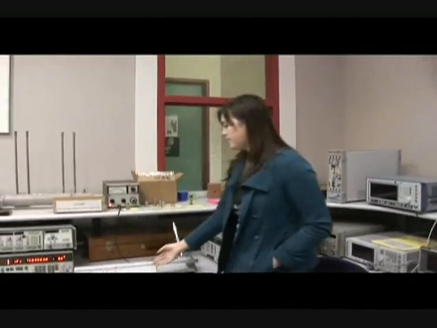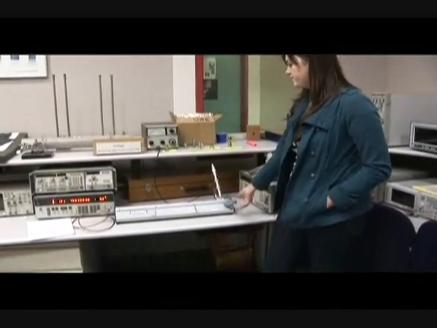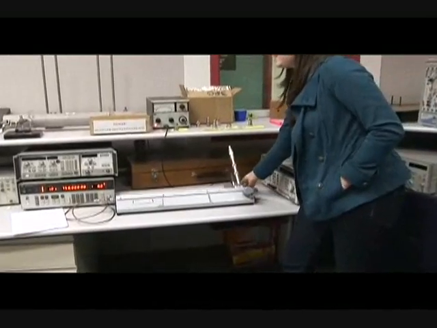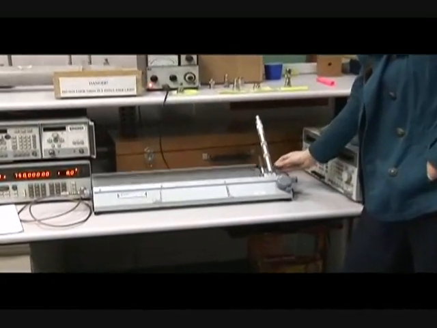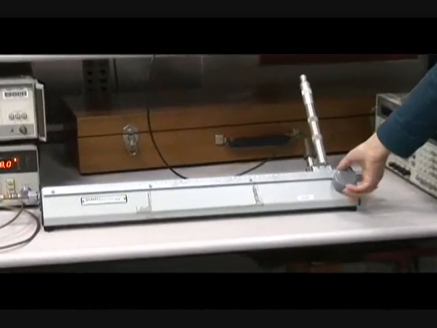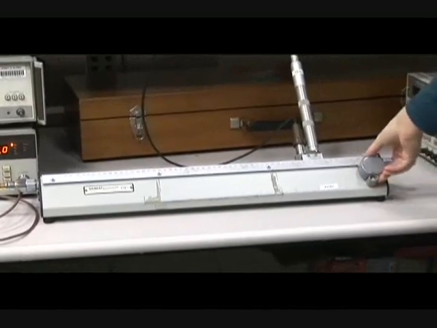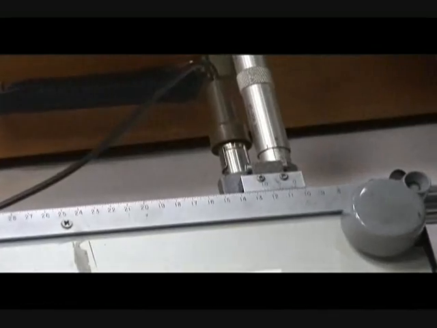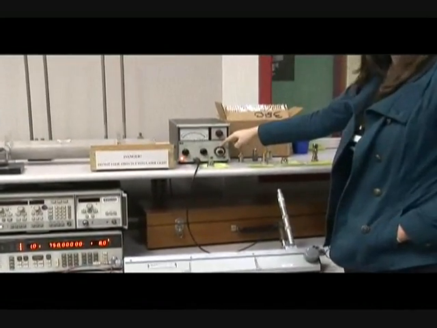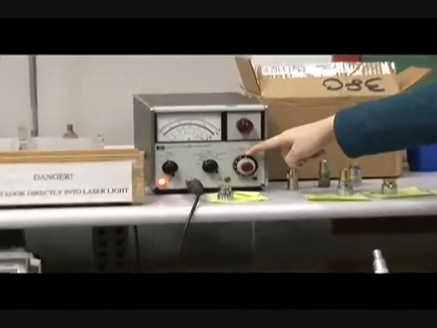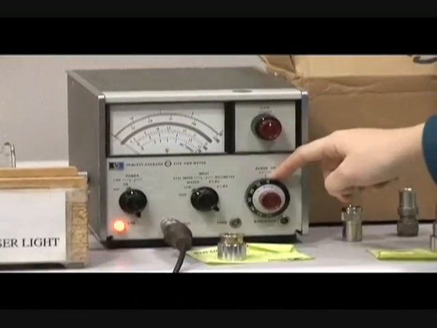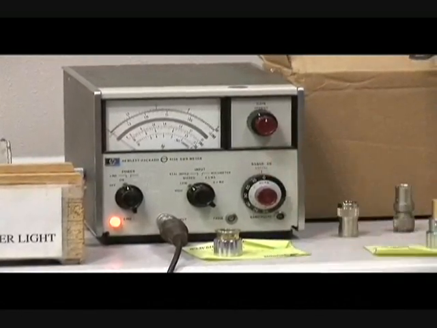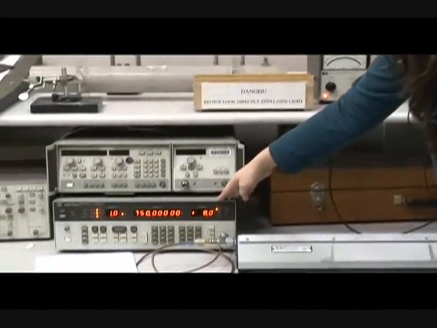So here we have the slotted line meter. You want to make sure that this cover is tilted down so that you can move the slotted line along with this knob here. This is a standing wave ratio meter. You want to make sure it starts out at 0 right here, the gain, or the decibels, and you have your signal generator here.